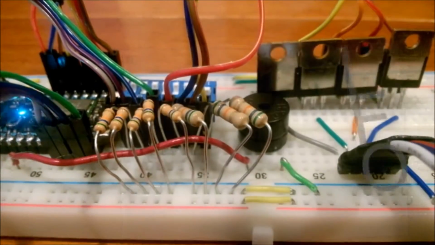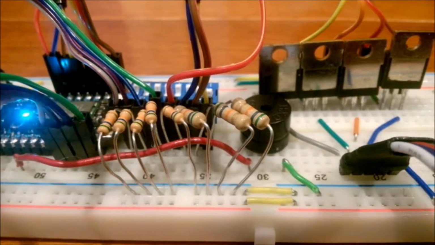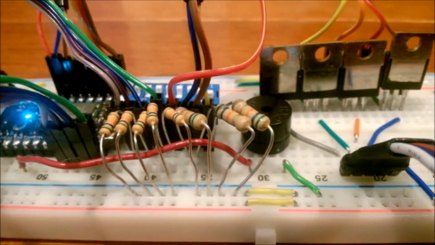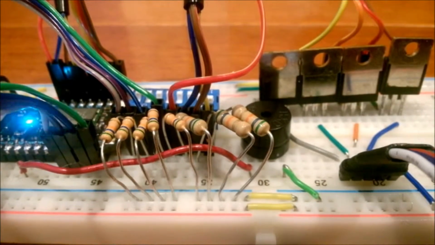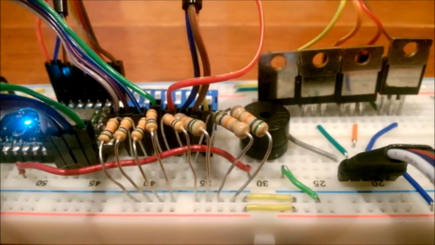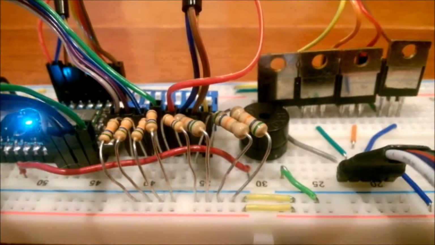Okay, so what I want to do now is show you how this project works. I'm going to tell the alarm to go off at a certain time, and then I'll show you what happens when the alarm goes off, how to turn it off, and the other features that are included in this project.